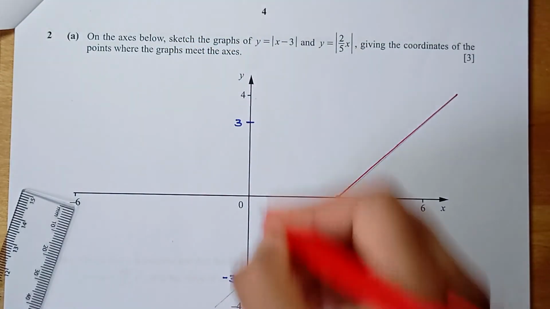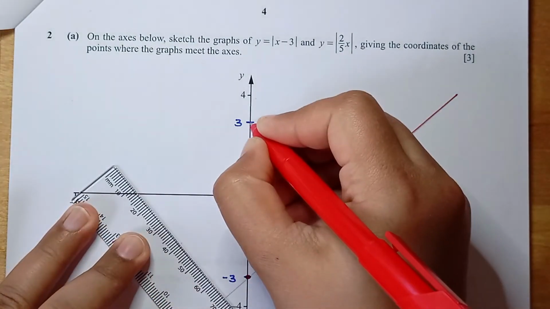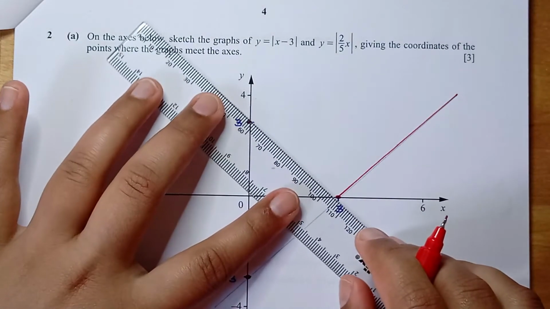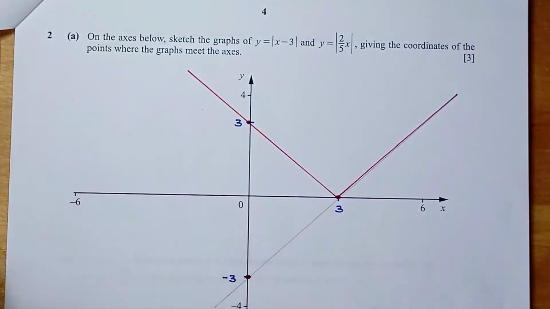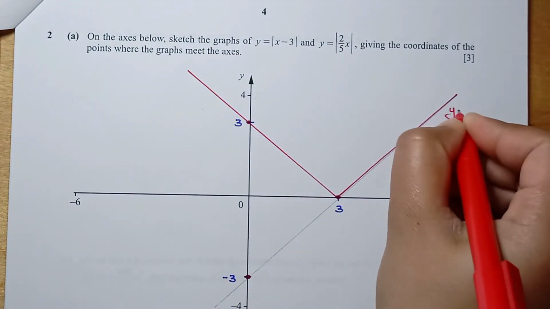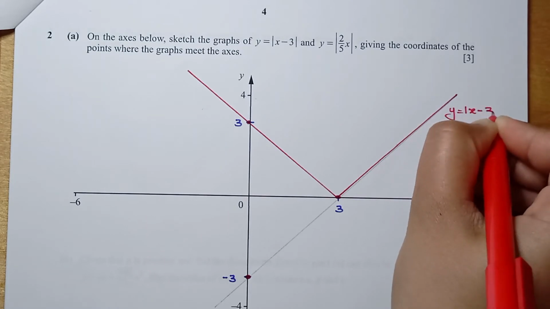So for minus 3, this would be positive 3. So this would be our y-intercept. So here is the graph for the first one. This is the graph for y equals the absolute value of x minus 3.